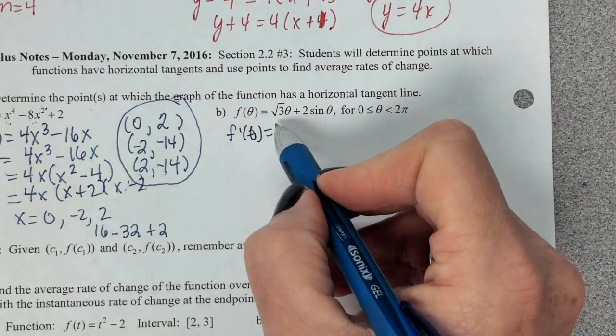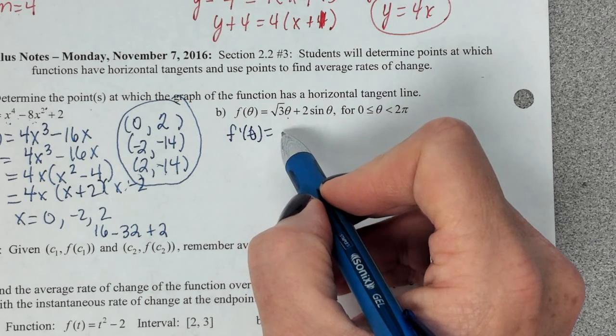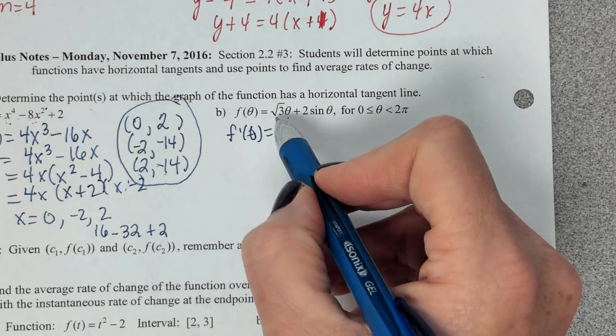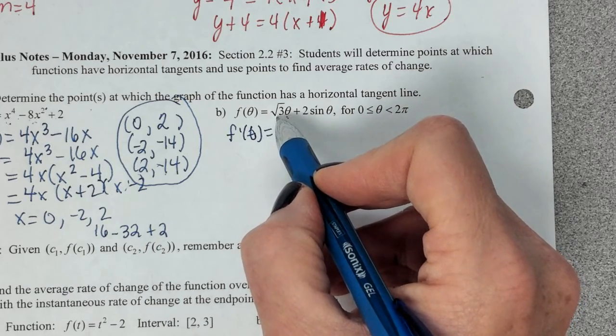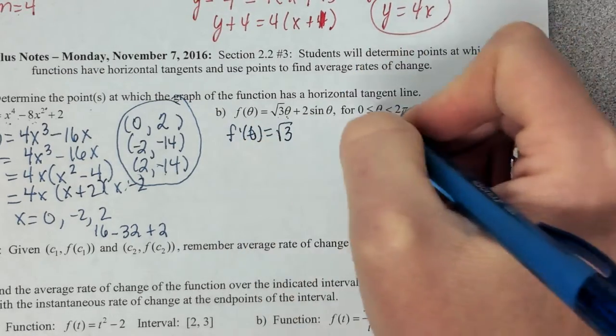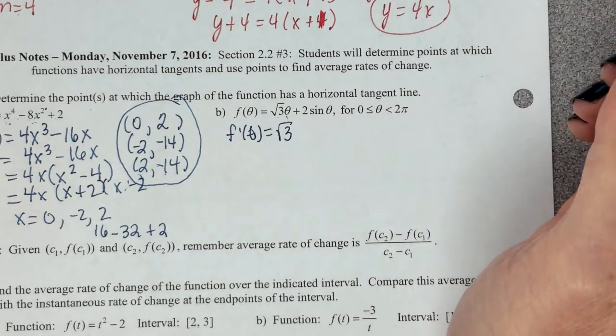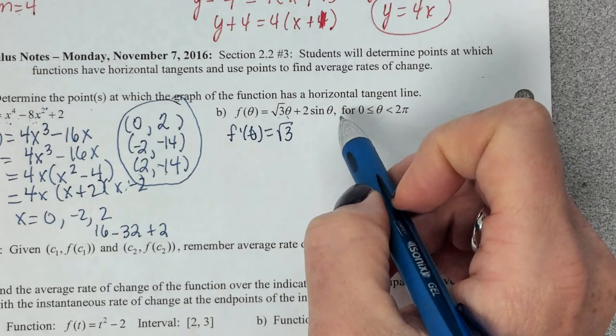Okay, well, if it's just k theta though, the derivative is just going to be k, so it's just going to be a radical 3. The derivative of anything x is just the anything. It's just the constant. So the derivative here is just going to be radical 3. We don't even have to write it as to the 1/2. It's not necessary. The derivative of 2 sine theta.